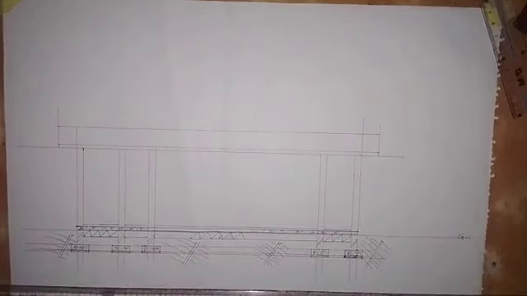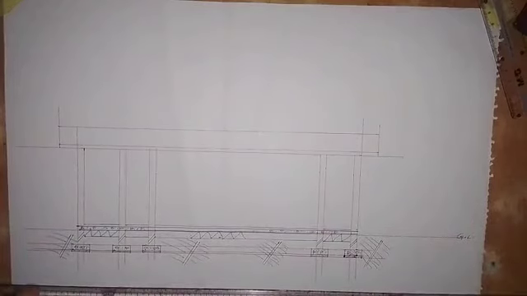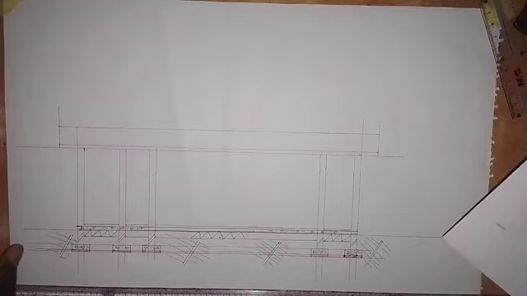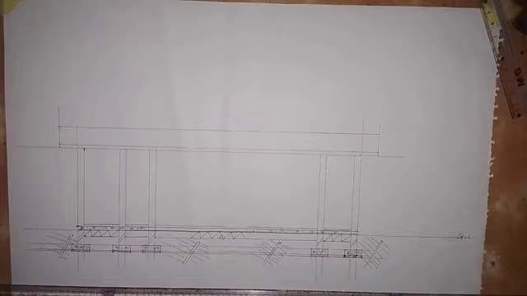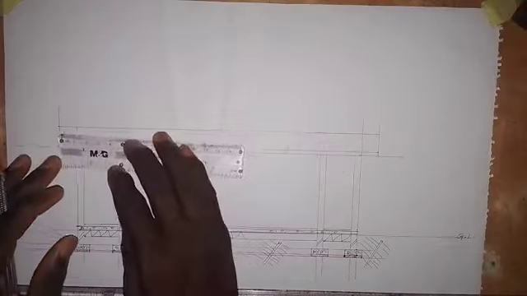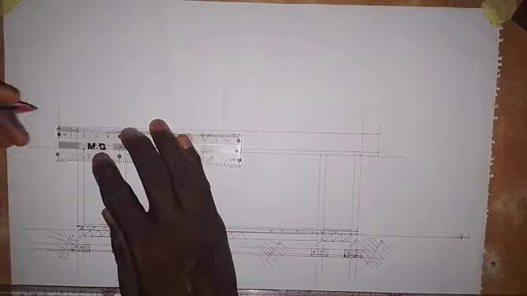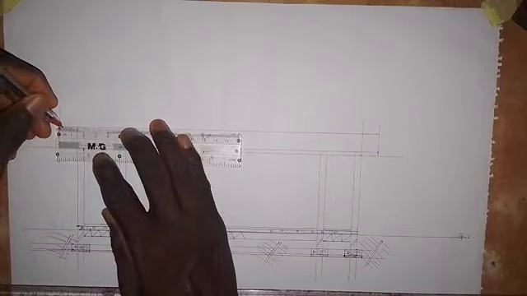The next thing we are going to do: the thickness of the parapet wall, as we have here, is 150. That's the thickness of the parapet wall, 150. So that gives us 3 millimeters. So we come to this point here and take 3 millimeters in. Here we have 3 millimeters.